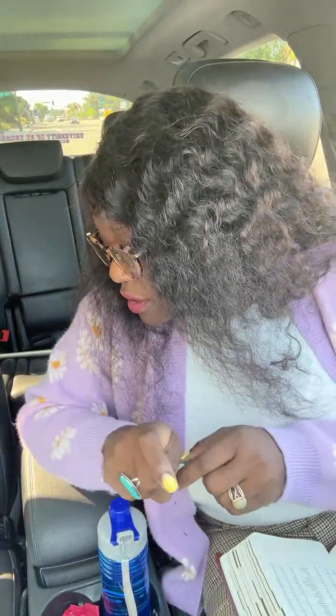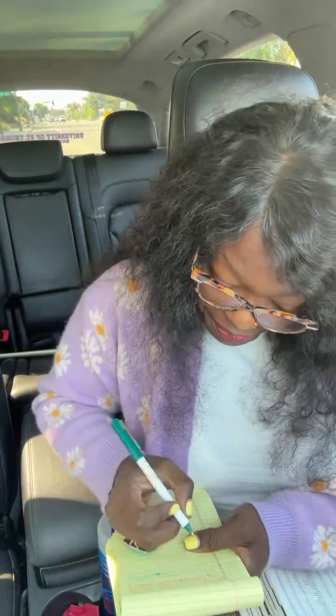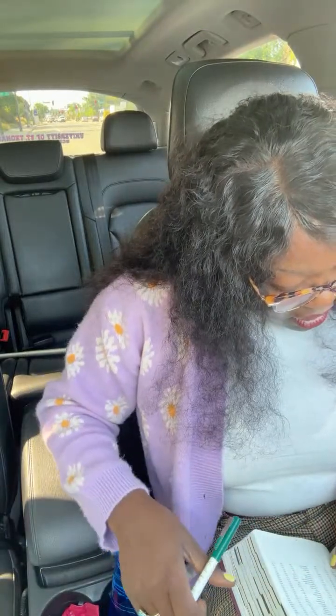So this is how I do my Bible study. I just break everything down. So Deuteronomy is in the Old Testament. So I'm going to write that down in my notes. Old Testament. Okay. And that starts on page 186. So where is it at?